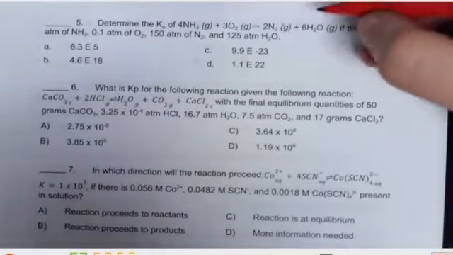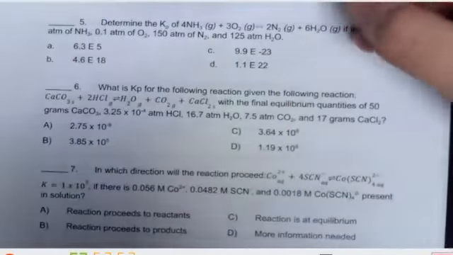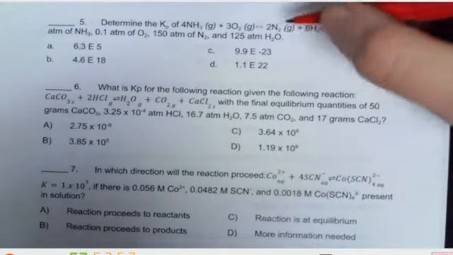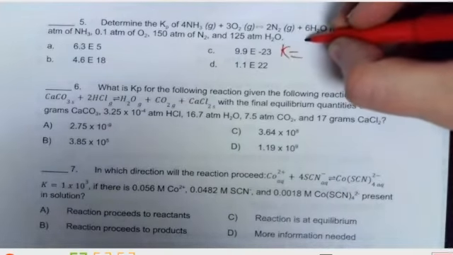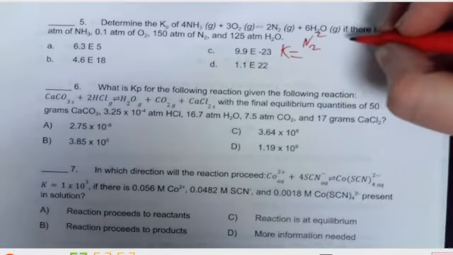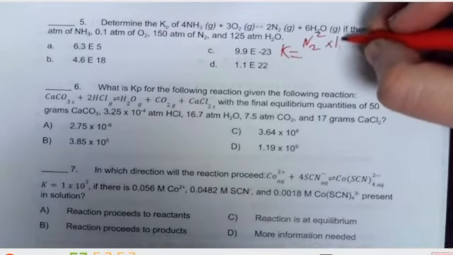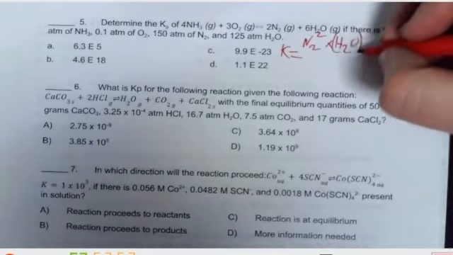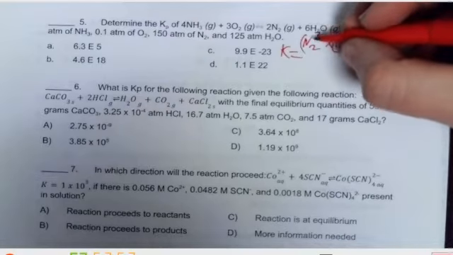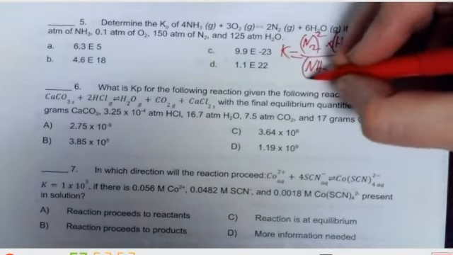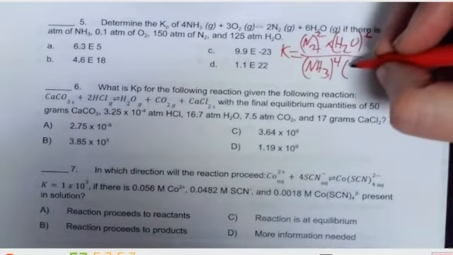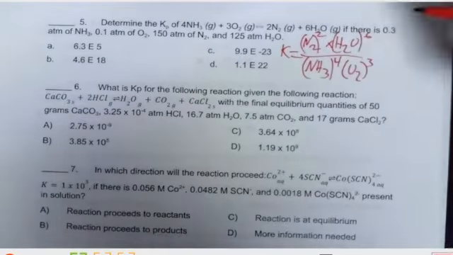K expression. That'll write our K expression. So our K expression, products over reactants: K equals N2 squared times H2O to the 6th, all over NH3 to the 4th and O2 to the 3rd.